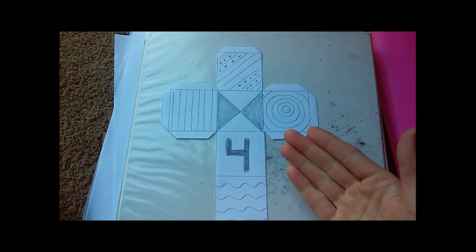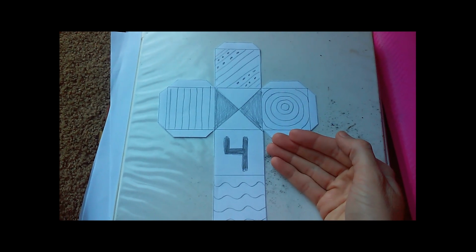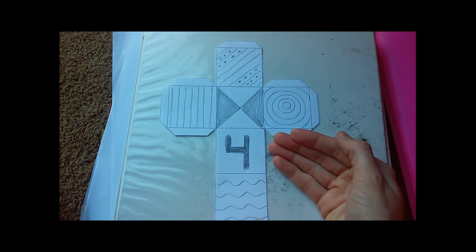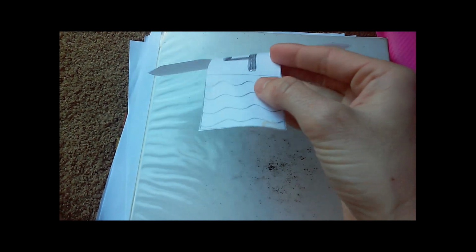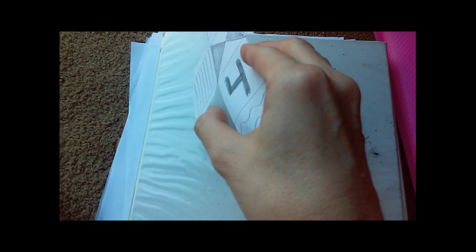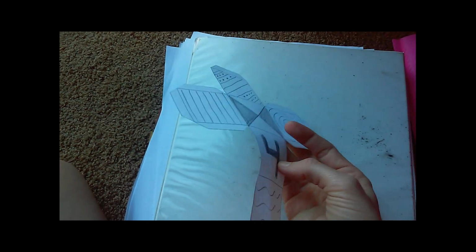And notice they're very simple. We don't want these to be very complex because you're going to have to draw them again. It's just going to be at a different angle. We're going to put this together in a minute. So think about if you had this number 4, but it was on the side. So you'd have to draw it at that kind of an angle. And you don't want something really intricate and really detailed to draw at that angle.